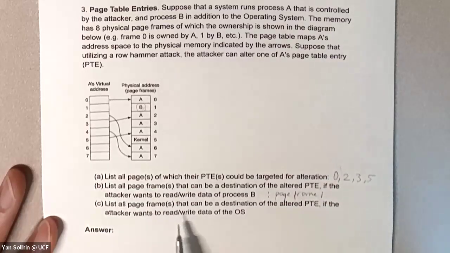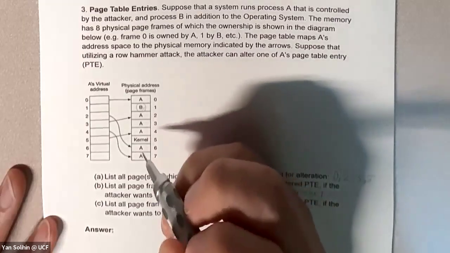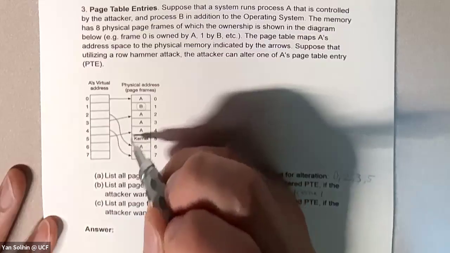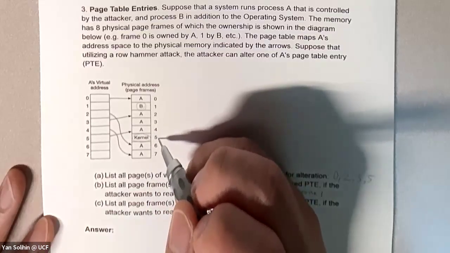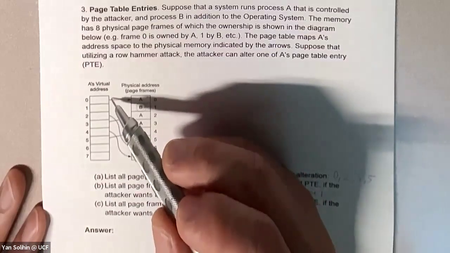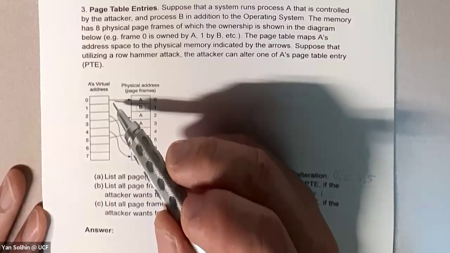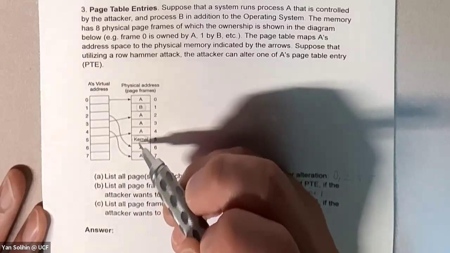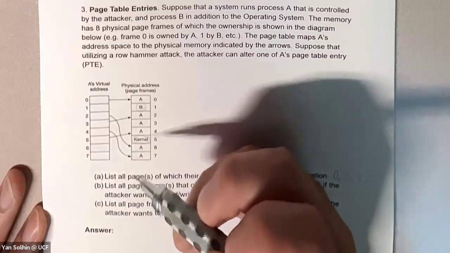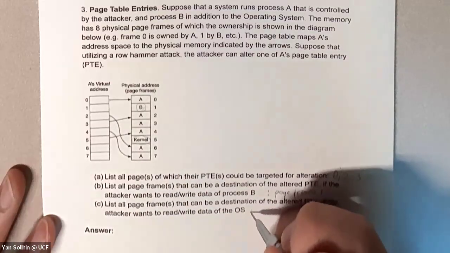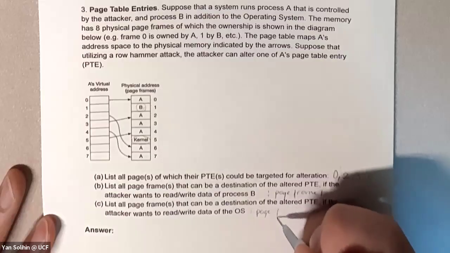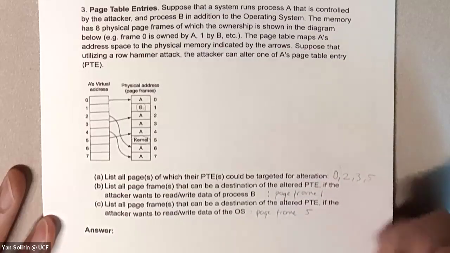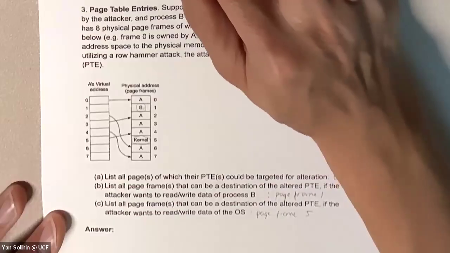The next one is: list all the page frames that can be destination of the altered PTE if the attacker wants to read or write data of the operating system. Now the operating system has one page frame, page frame 5. So if A has a PTE that maps to page frame 5, then it can read and write to it. Therefore here the answer is page frame 5. All right, that's it.